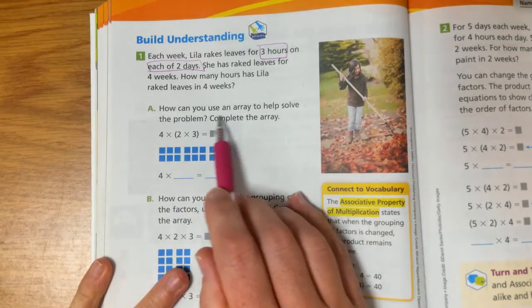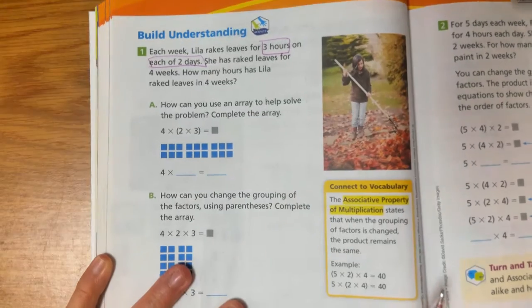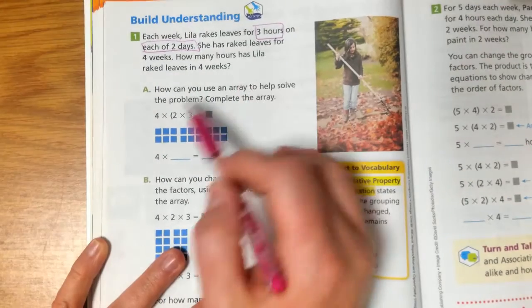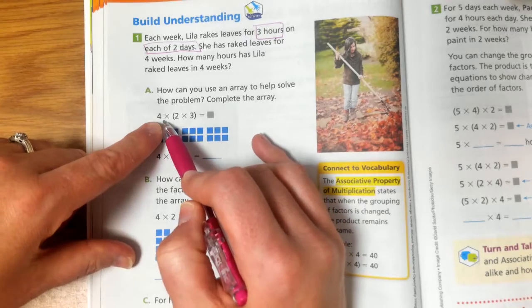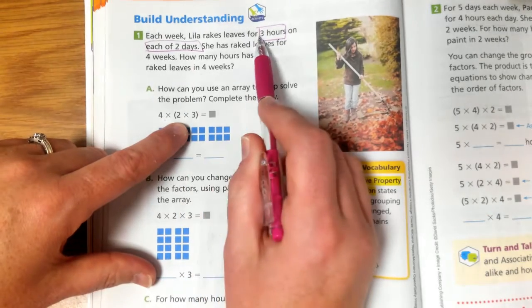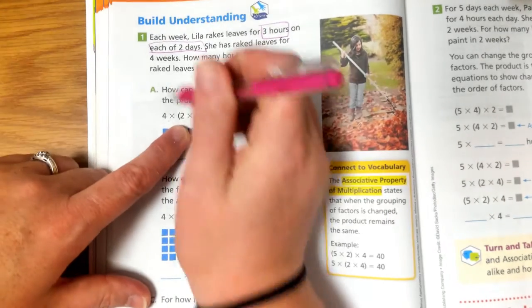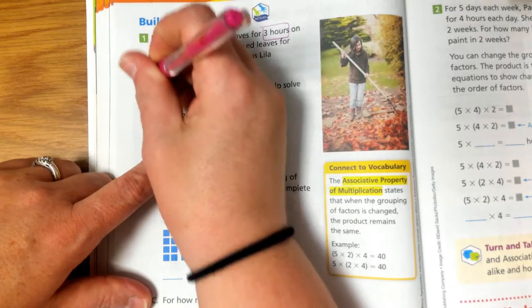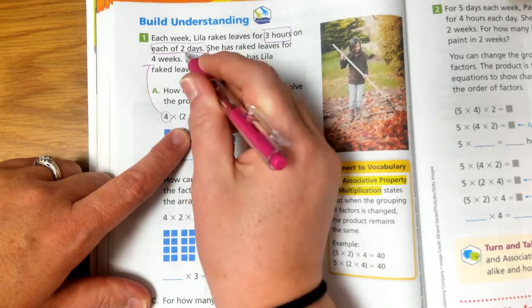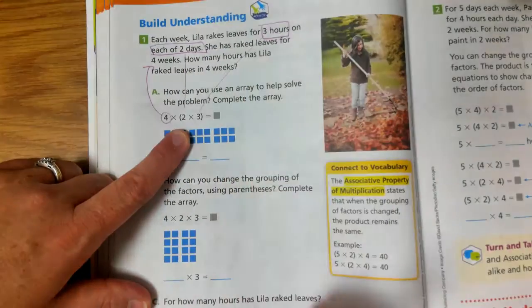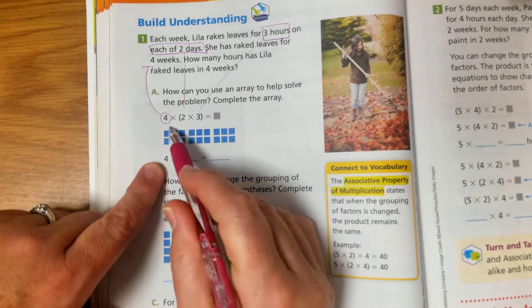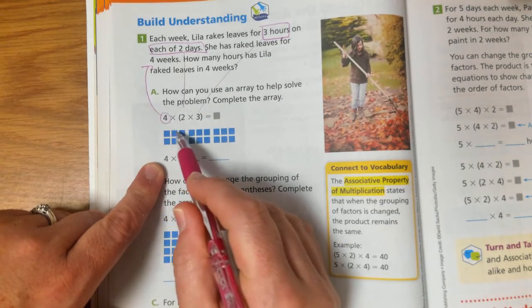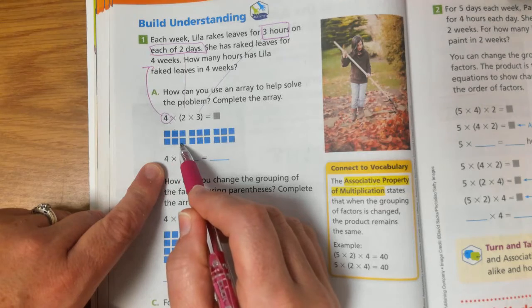So how could we use an array to help us solve this problem? Well, our problem is she's going to do 4 weeks of 2 times 3, right? 4 weeks of 2 times 3. So we can see here we've got our 1, 2, 3, 4, 5, 6, right?